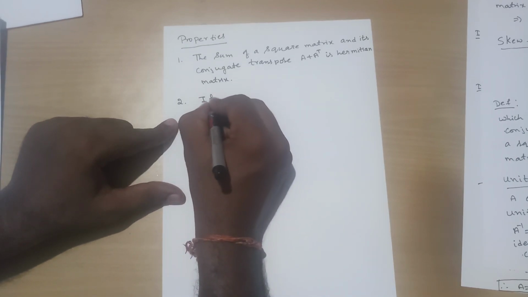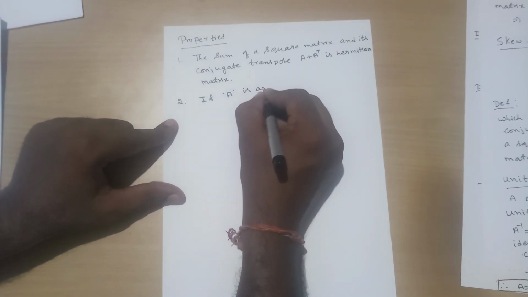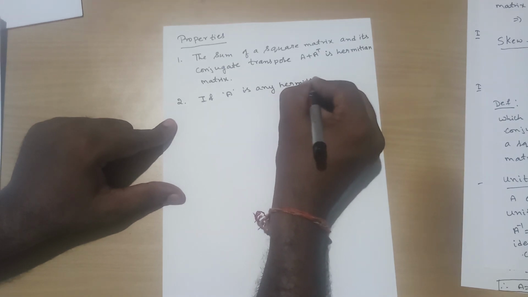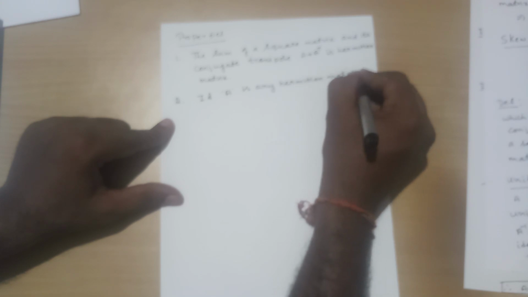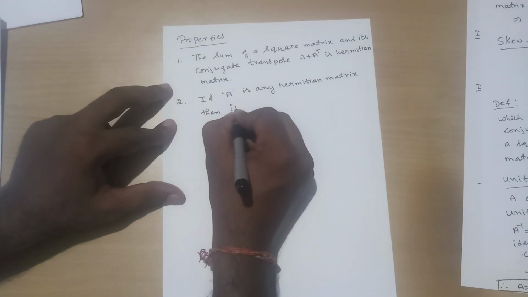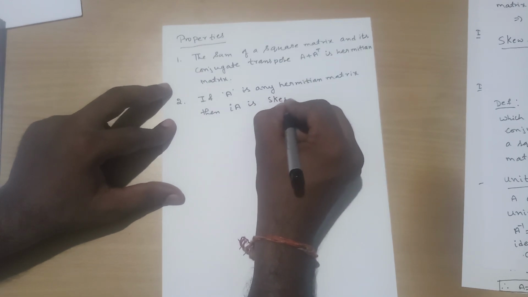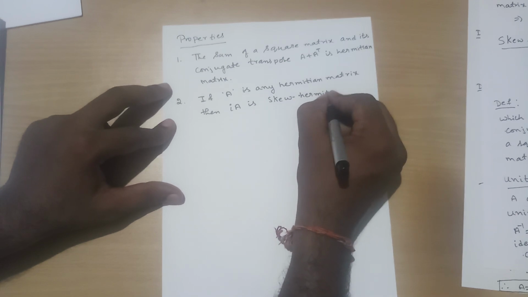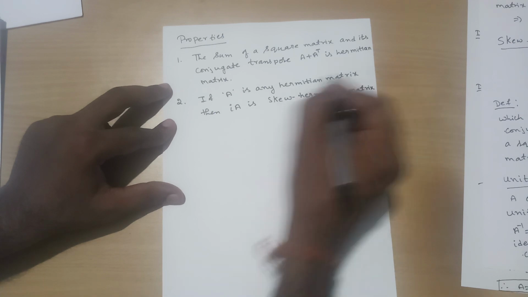Second one: if the given matrix A is any Hermitian matrix, then I into A is a skew Hermitian matrix.